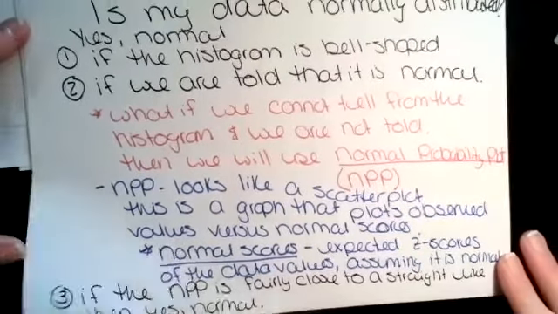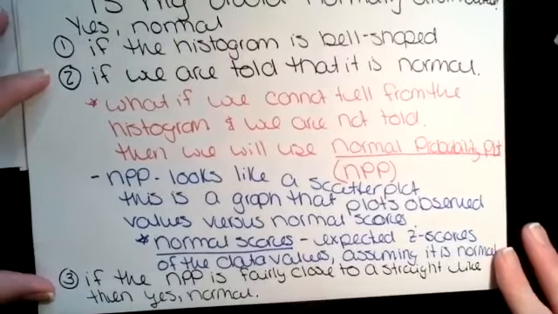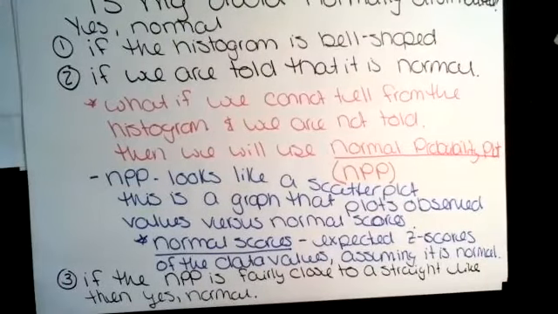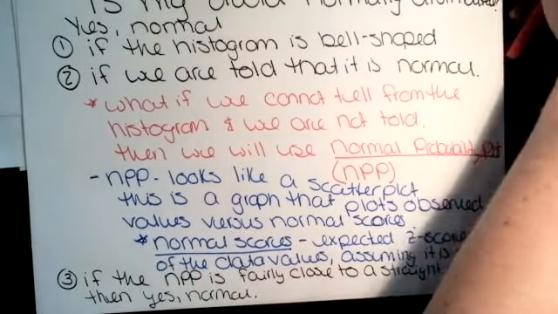Now we have 3 ways of telling if we have normality. Why do we need to do this? Well, if we are going to use a normal probability model to calculate probabilities or percentiles, we better make sure that our data is normal. We don't want to use a model that doesn't correspond with our data set. So we only want to use a normal probability model if we have normal shaped data. We always want to make sure of that. That's something we're going to start doing, and we'll start moving forward with all of that.